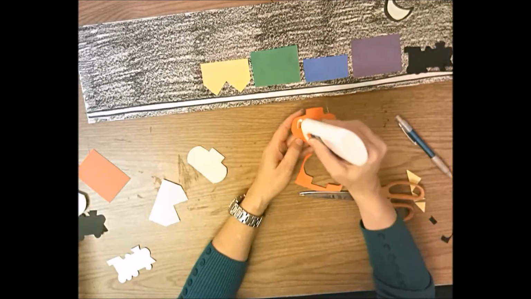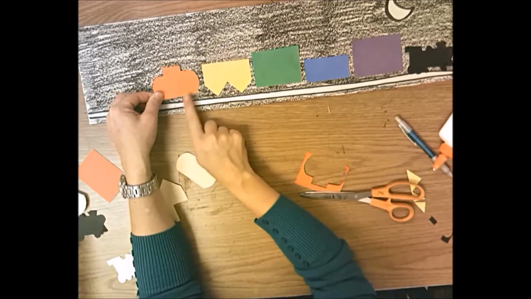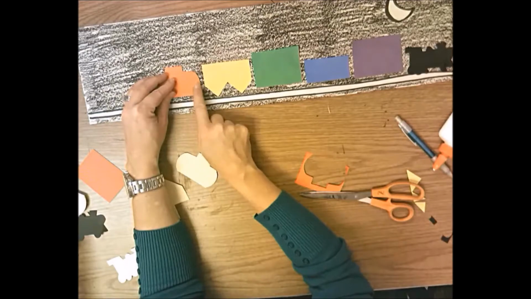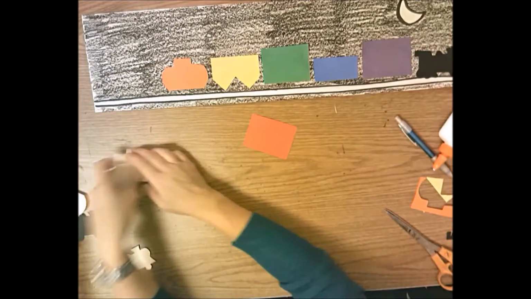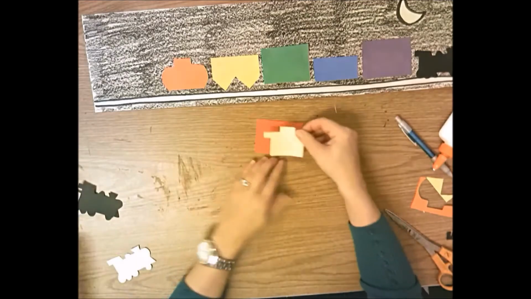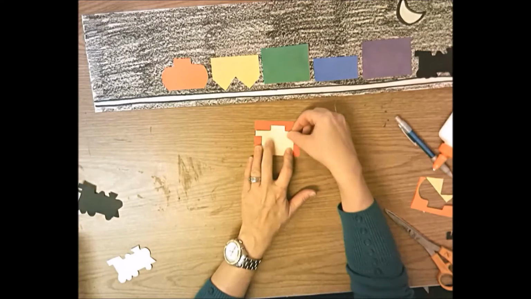Frame of glue. This gets glued right behind the yellow hopper car. Leave a little bit of space for the wheels. And the last is the red caboose. So you're going to get a red paper. You're going to get a caboose shape. Line up the bottom of the caboose shape with the bottom of your red paper.